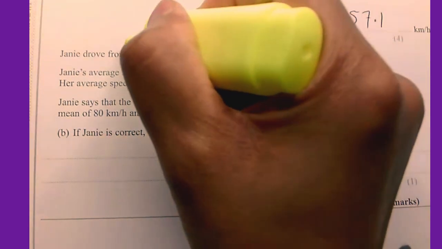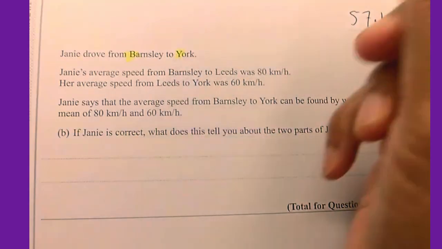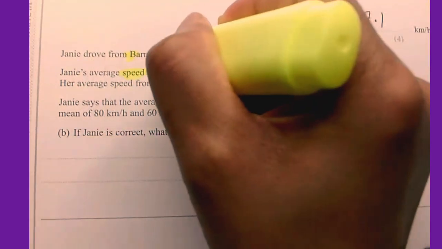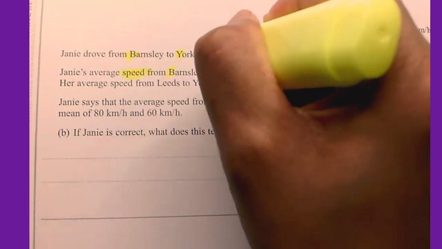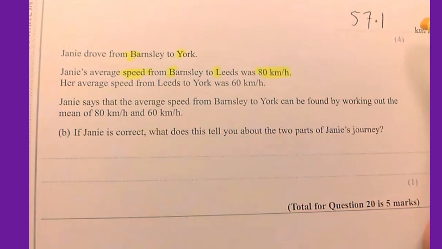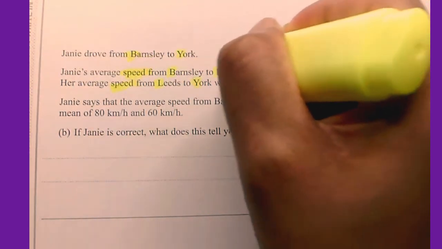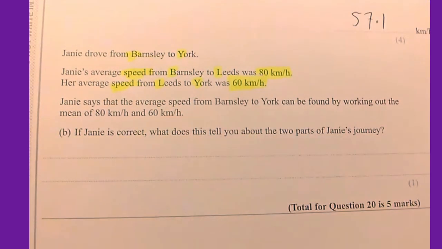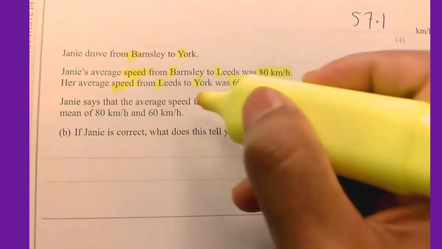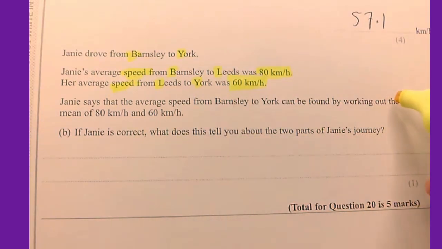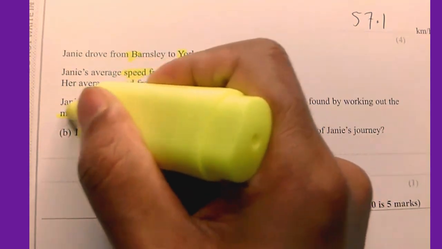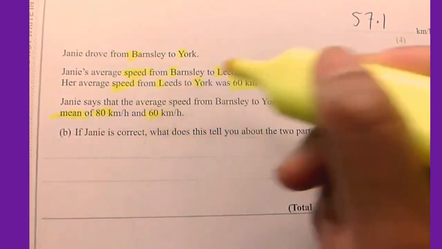So Janie drove from Barnsley to York. Her average speed from Barnsley to Leeds is 80 kilometers an hour. Her average speed from Leeds to York was 60 kilometers per hour. Janie says that the average speed from Barnsley to York can be found by working out the mean of 80 and 60.